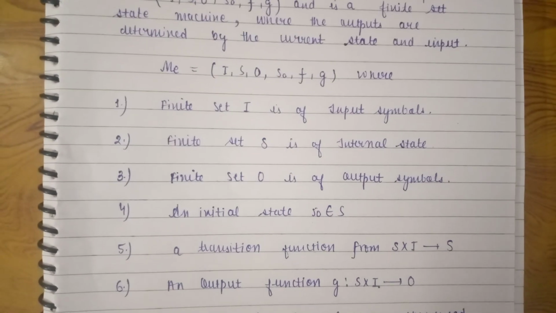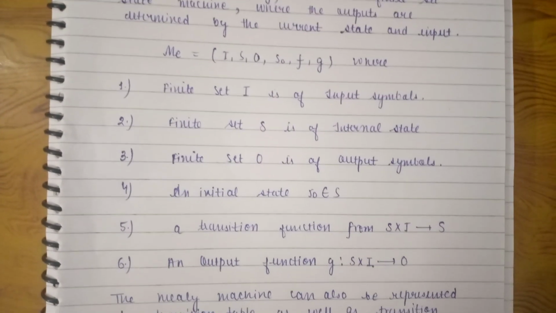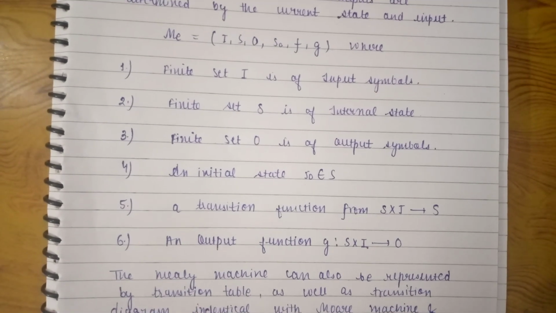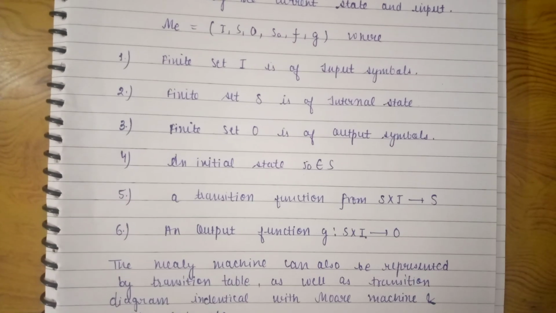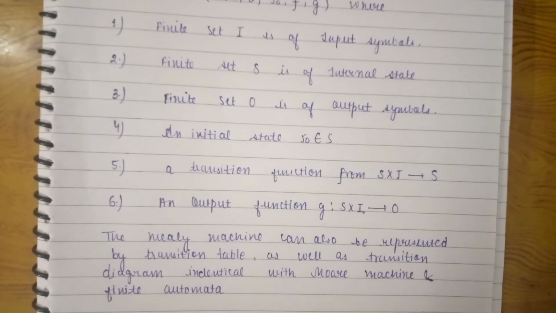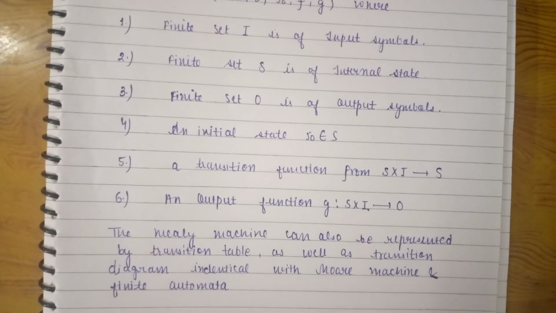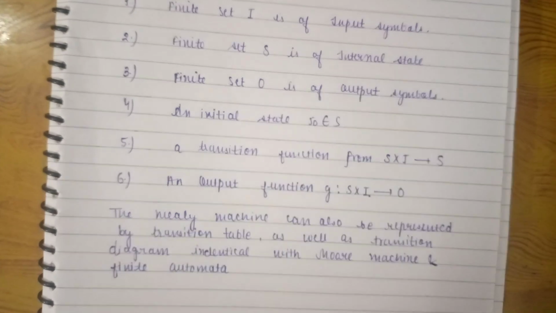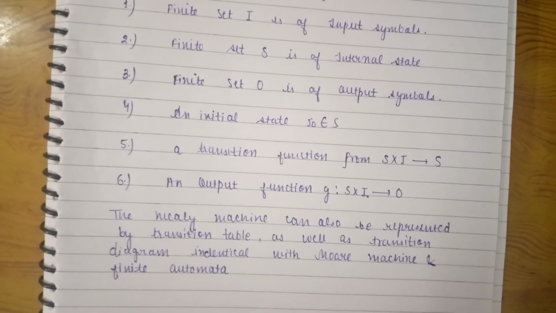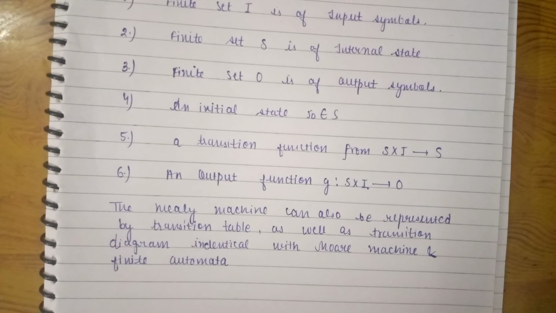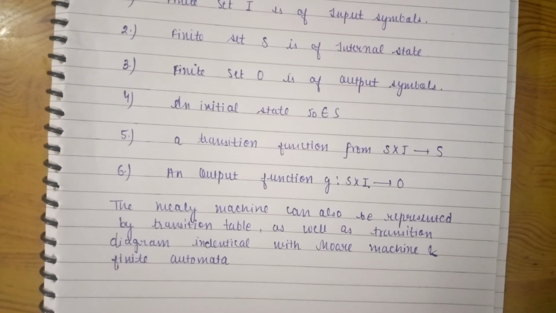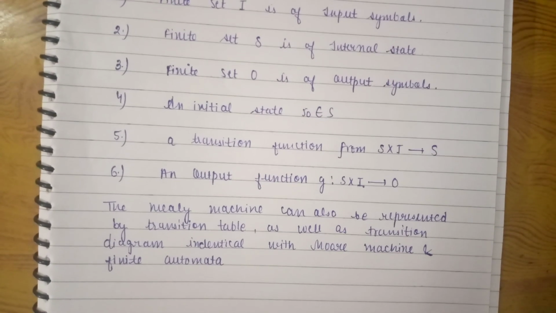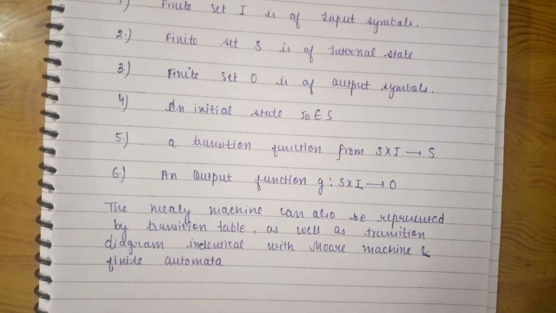So M equals I, S, O, S naught, F, comma G, where finite set I is of input symbols, finite set S is of internal states, finite set O is of output symbols, and initial state S naught belongs to capital S, a transition function from S cross I belongs to S, and output function G, S cross S belongs to O. The Mealy machine can also be represented by a transition table as well as a transition diagram, identical with the Moore machine and finite automata.